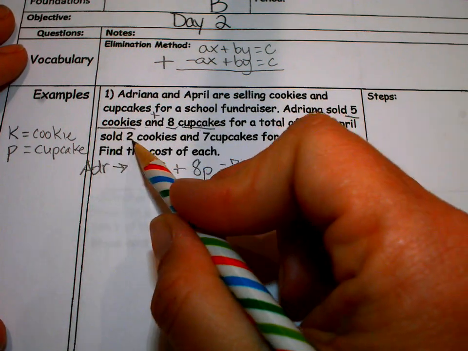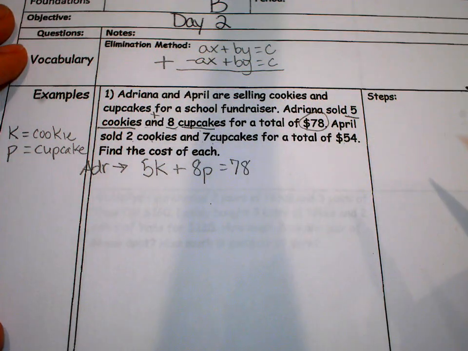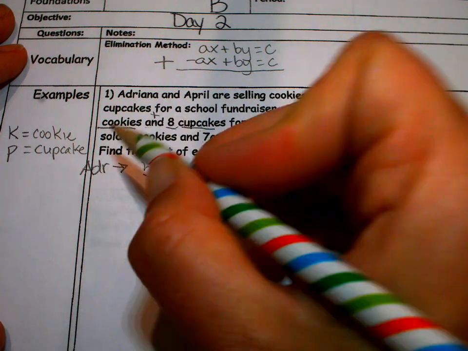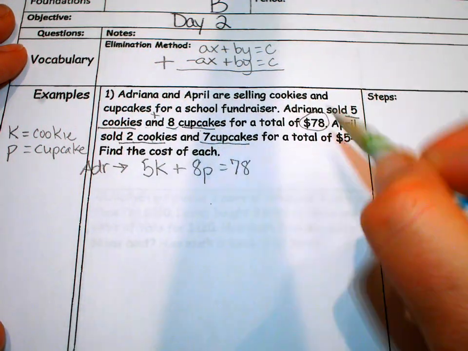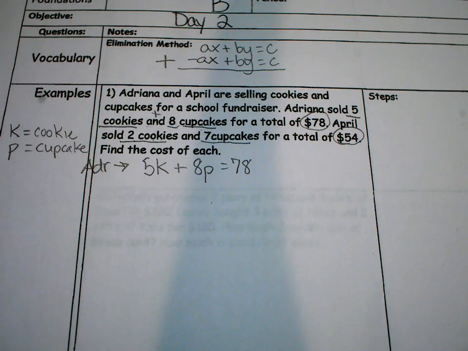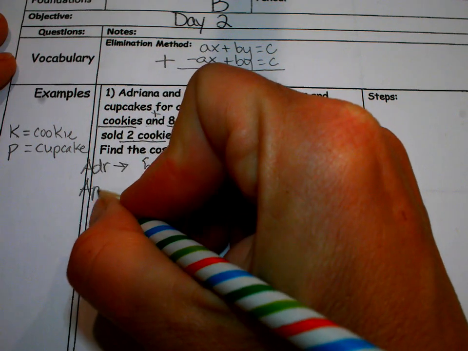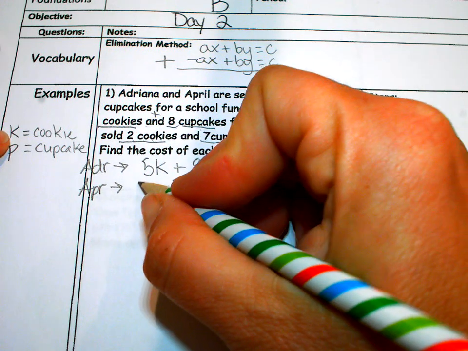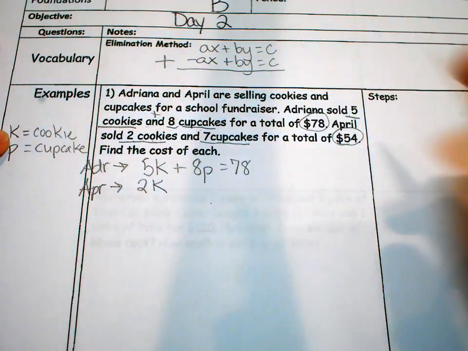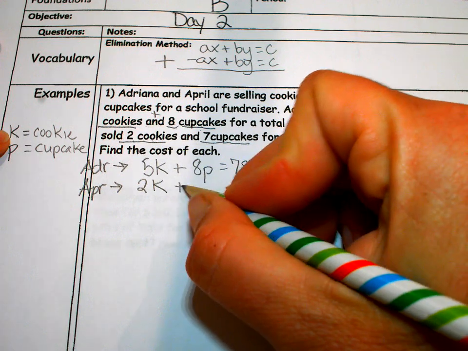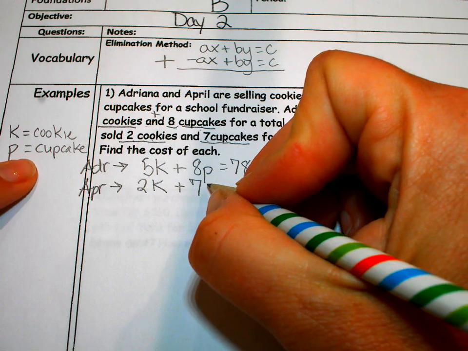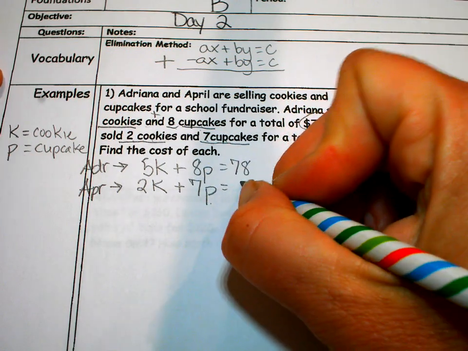April sold 2 cookies and 7 cupcakes for a total of $54. Okay, so my first equation with Adriana looks good. April sold 2 cookies and 7 cupcakes for $54. So April has her own equation. 2 cookies, cookies is K, and plus sign, 7 cupcakes, cupcakes is P, for a total of $54.